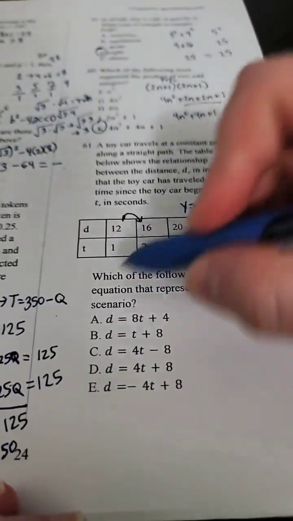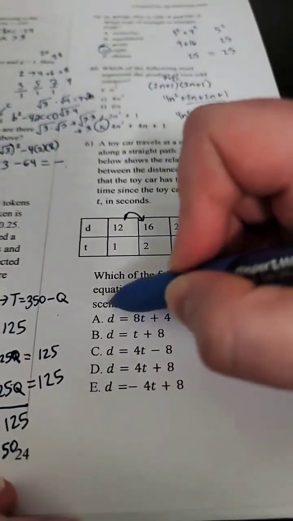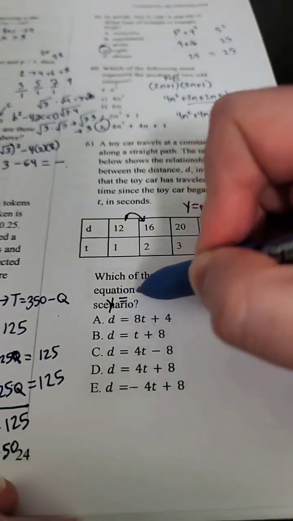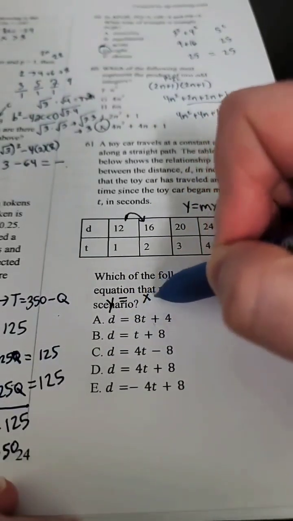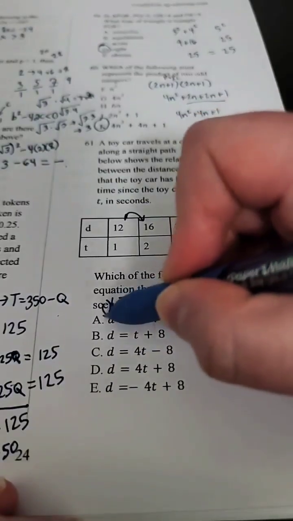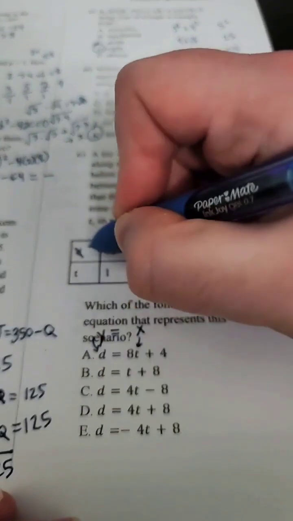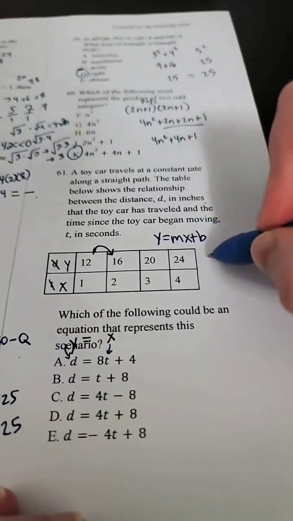All they did with this is say, okay, in this case, y is going to be d, and your x is going to be t. That's all they're doing. It's the same exact format. It's just that your x's are t's and your d's are representing your y's. So if you want to, you can just say this is y and this is x if that's more helpful to you. And then you could say, okay, I have to plug it into this formula.